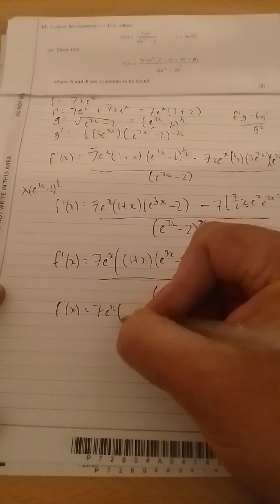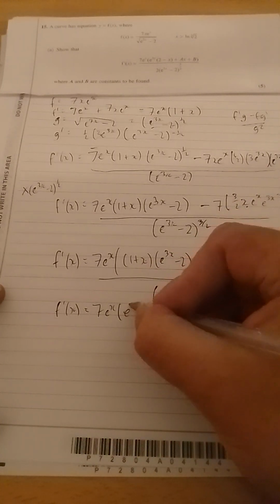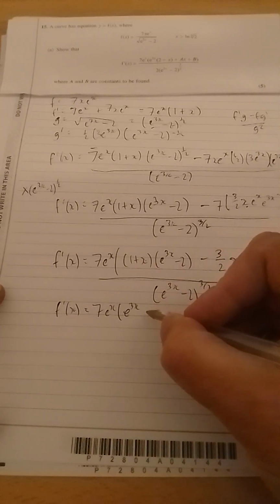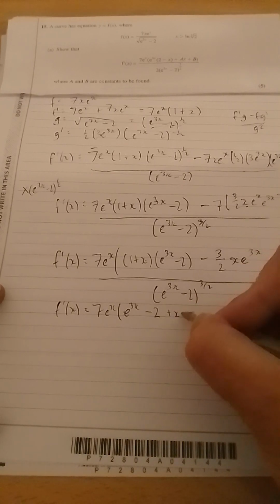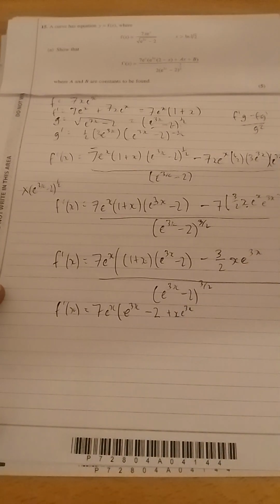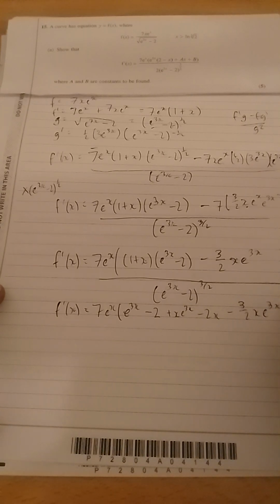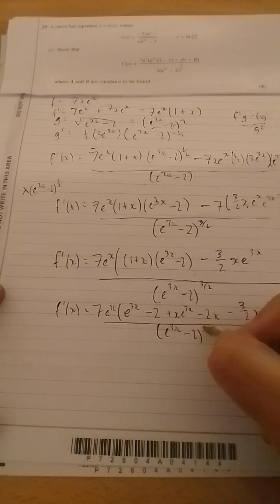7 e to the x, and then on the top I'll have 1 times e to the 3x, so e to the 3x. Then I'll have 1 times minus 2, so minus 2. And then I'll have x times e to the 3x, so plus x e to the 3x. And then I'll have x times minus 2, minus 2x. And I've still got this other part here, minus 3 over 2 x e to the 3x. And then it's still the same bottom, e to the 3x minus 2 to the 3 over 2.